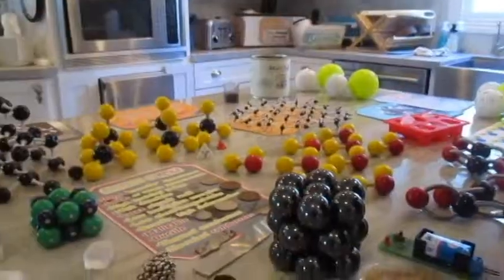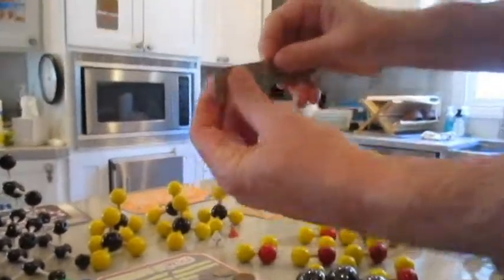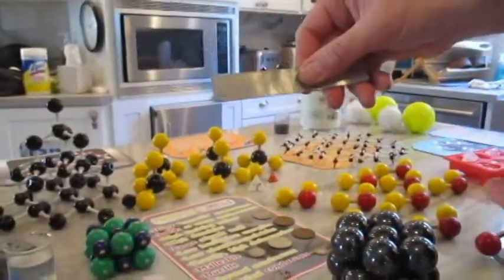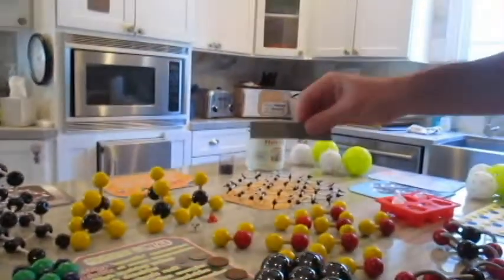Okay? So now, let's look at metals. Now, as you know, metals are malleable. You can make them into sheets like this, right? And you can roll them up. They're deformable. You can make them into wires. Okay, they're ductile.